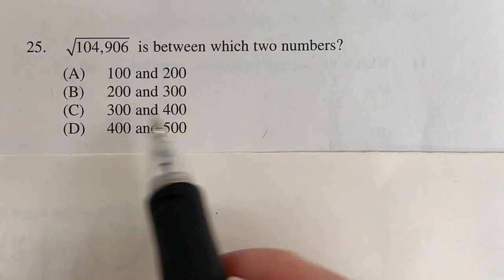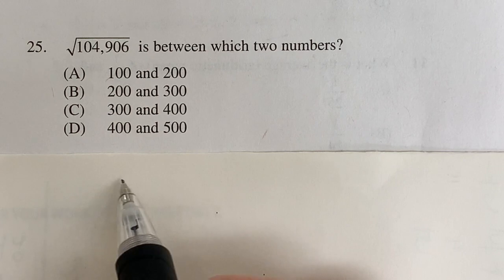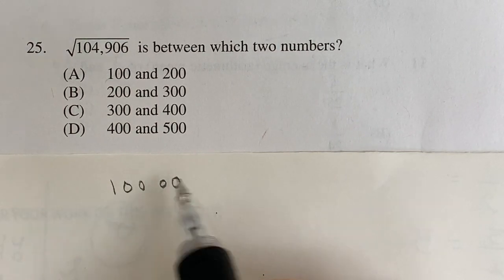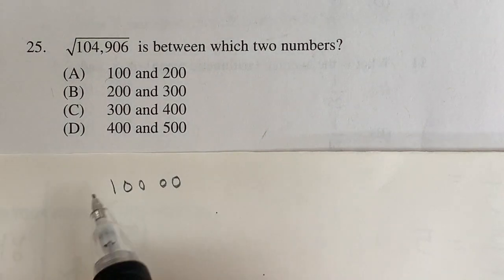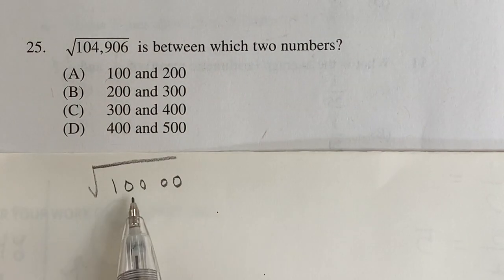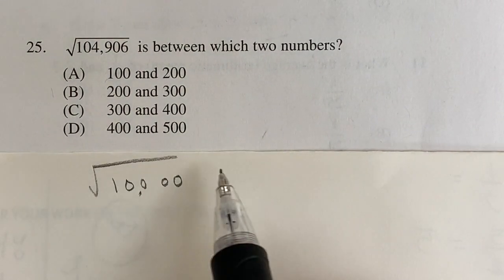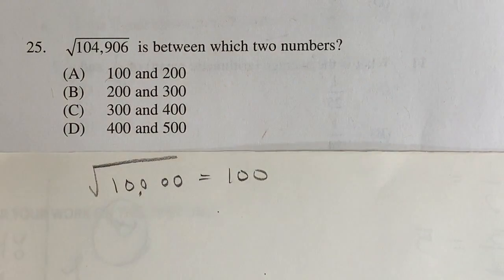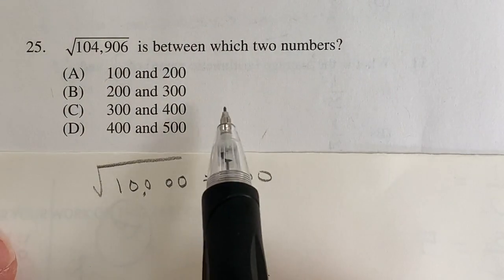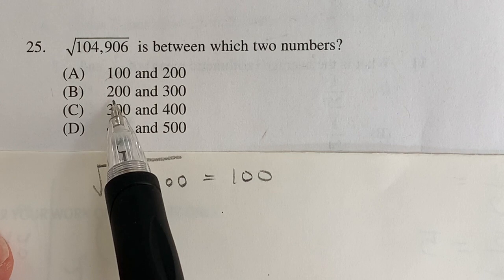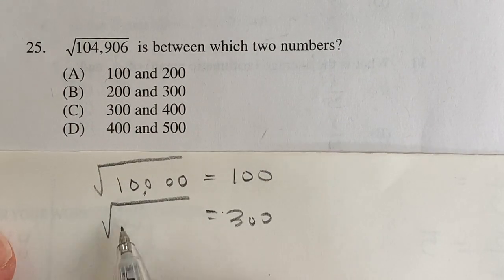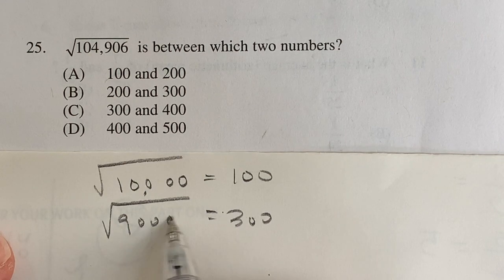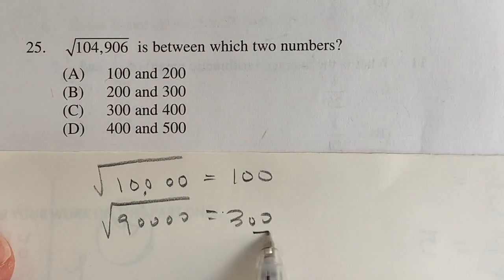So to have 100, I will have to have 10,000, right? So the square root of 10,000 will be equal to 100. Okay, the same way, if I get, let's say 300, I would have to have 9 and then 4 zeros, so then I can have 2 zeros here.